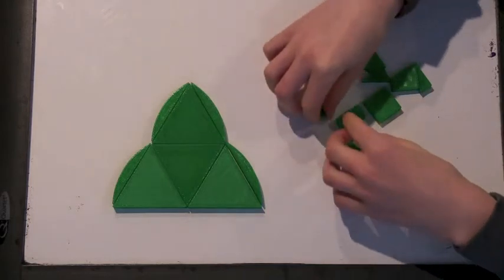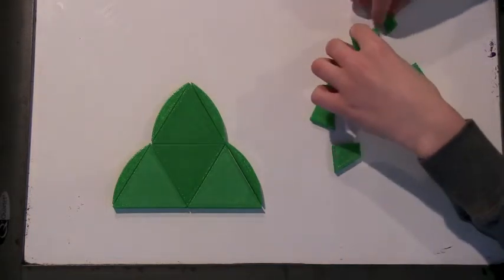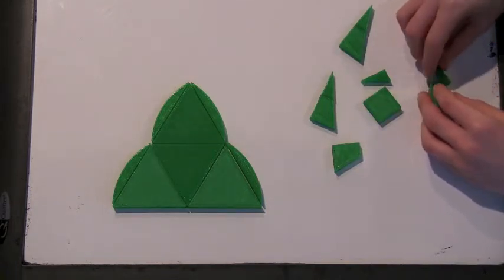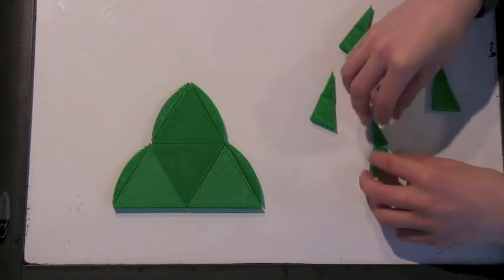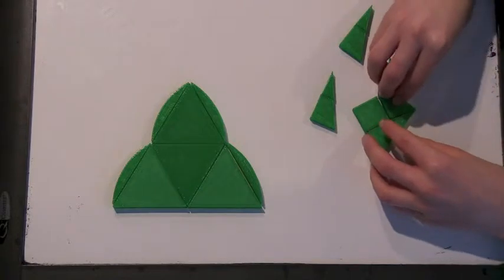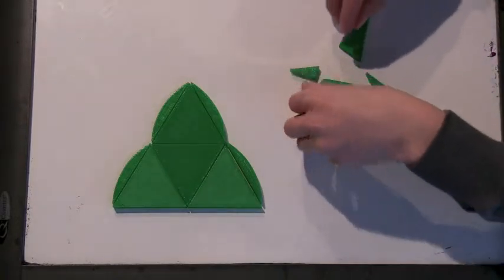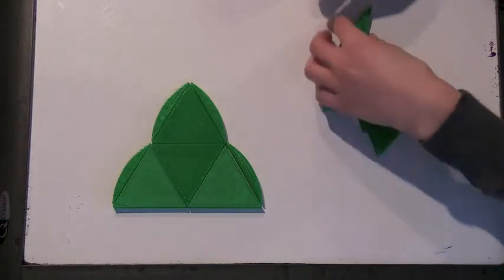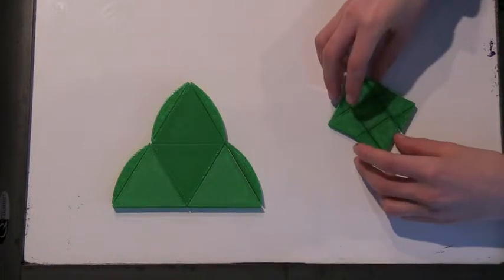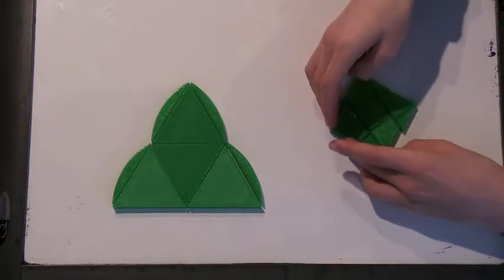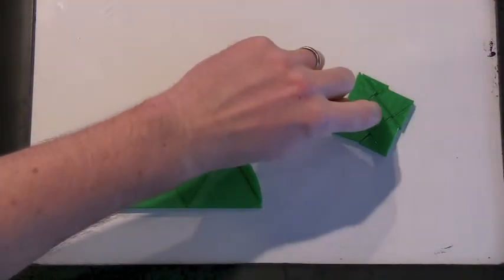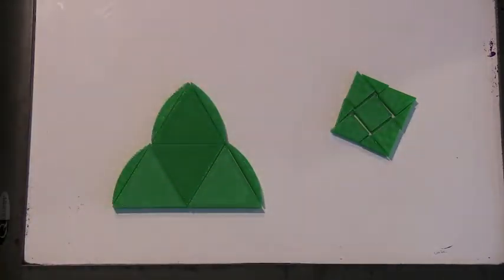Yep. You can create a bunch of these shapes, and then you put them on this, and you can form a square. Cool. So we have a big square around the outside and a little square on the inside. And the problem asked, what is the ratio of the area of this square to the big square?